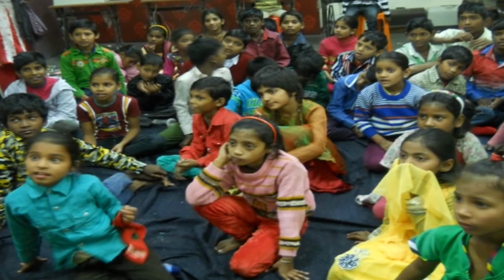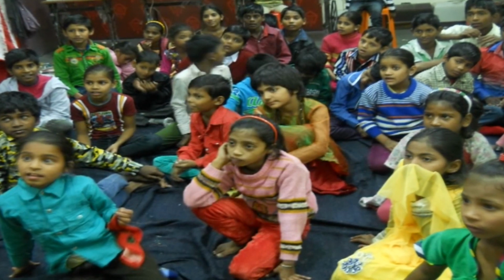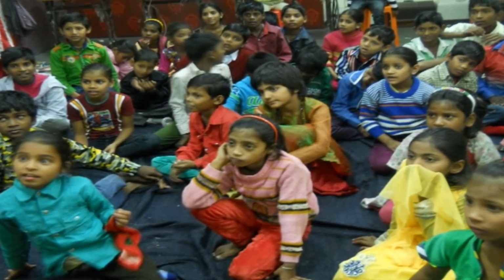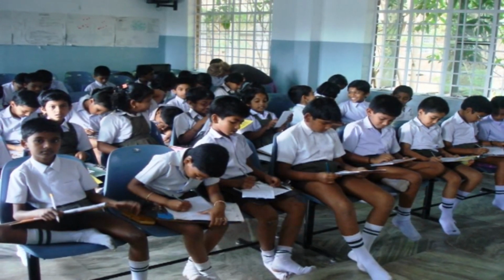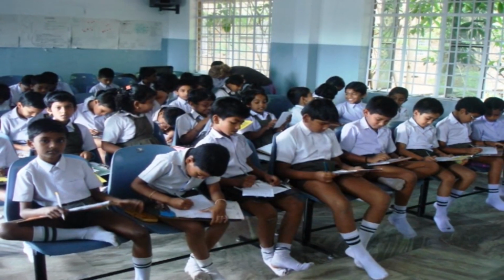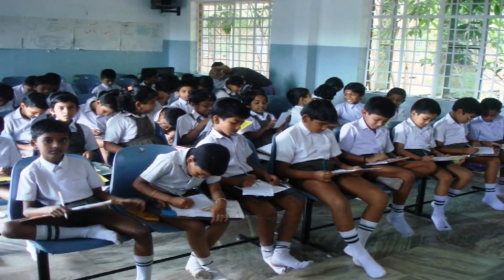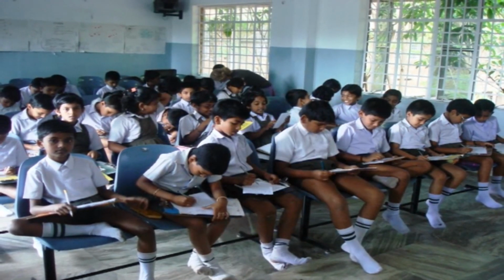This non-formal education system of centers and facilities will be broadened. It will be brought up to the level of formal educational facilities with specially trained teachers from the community, so that children passing out of non-formal education can enter the formal system.